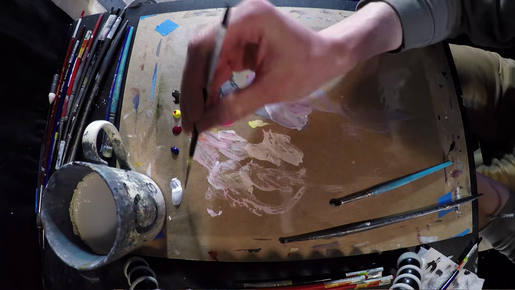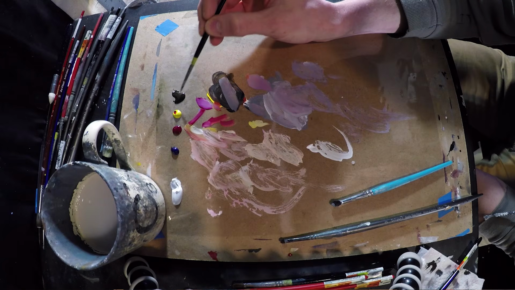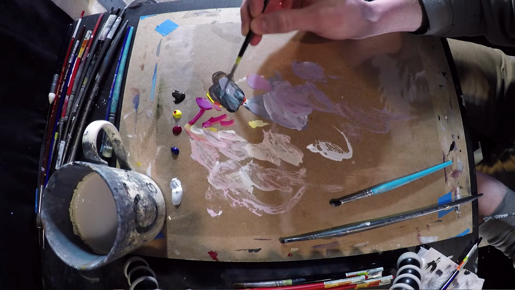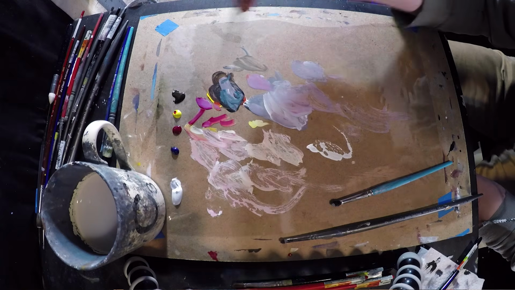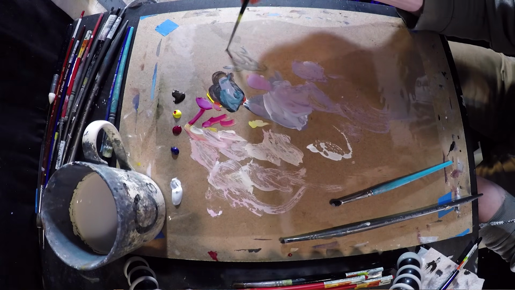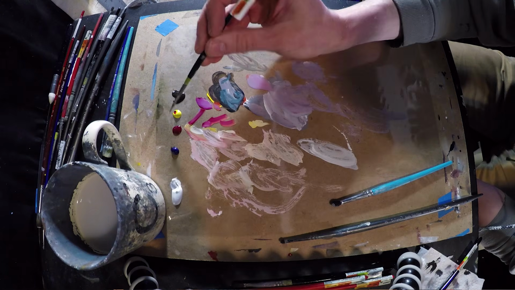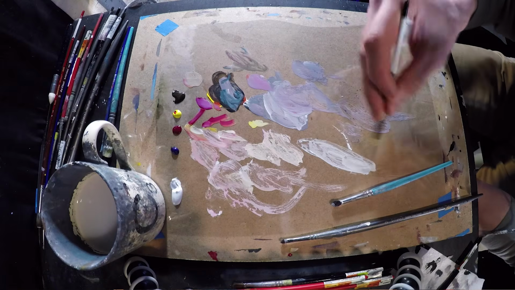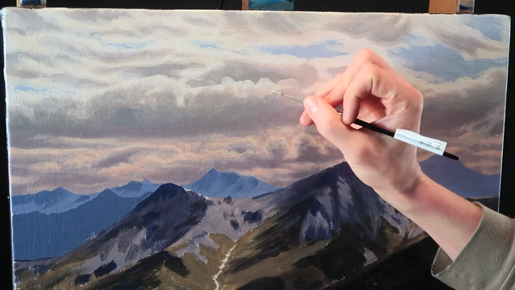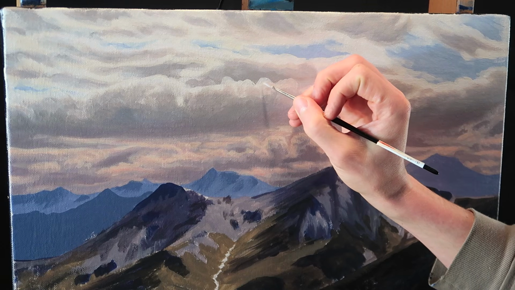So I'm going to take some white, and we got some, just mix up some gray. Perfect. A little bit of warmth to it. Let me just try this out. All right, decent.